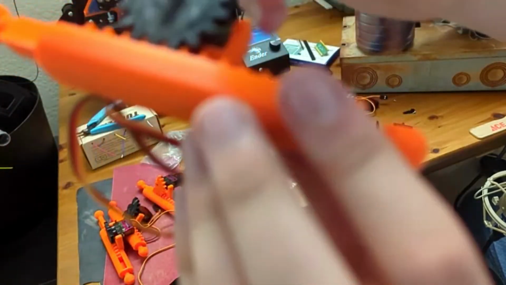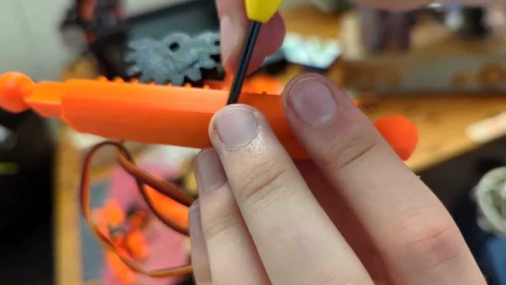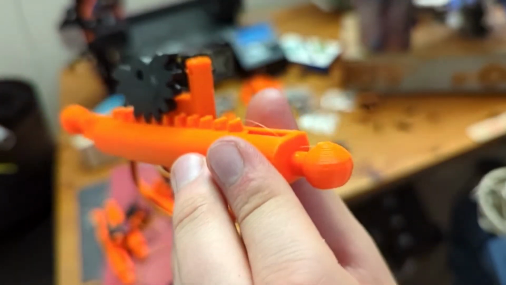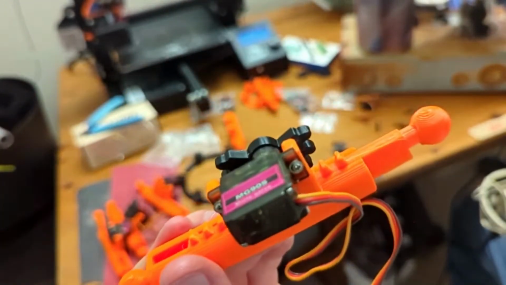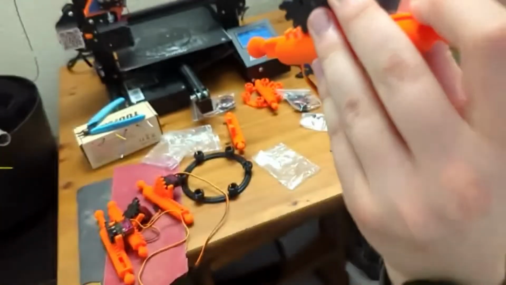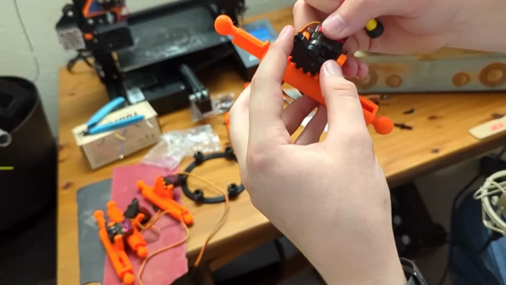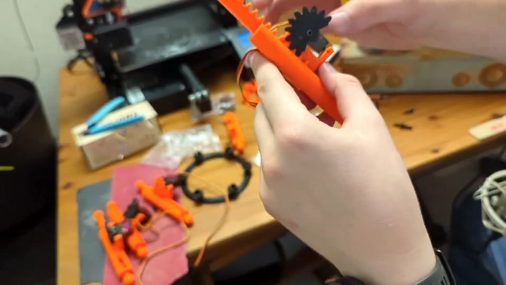Regardless, these layer lines don't have the best connection. So as I'm screwing these screws, I'm hearing a lot of cracking. And I'm really worried I'm going to split the part in half right down the layer lines, which would be unideal for sure.